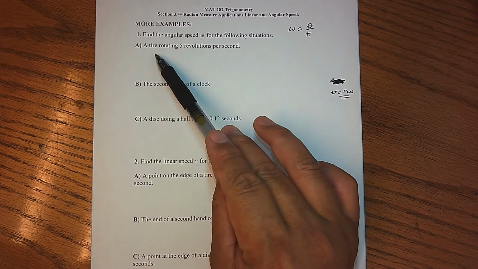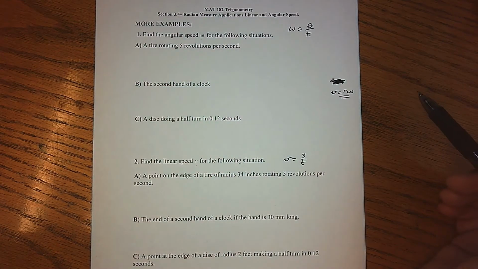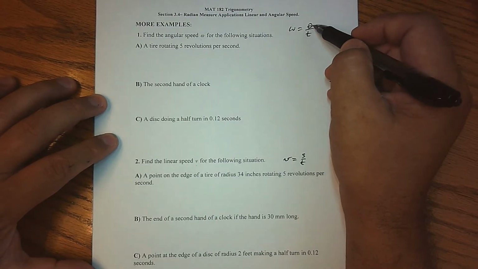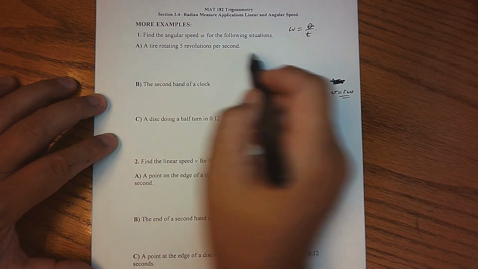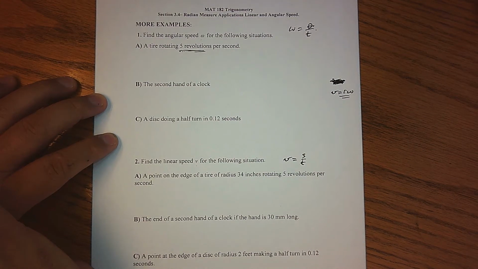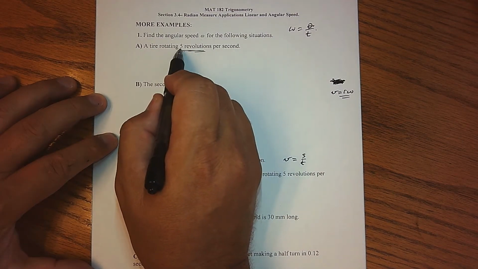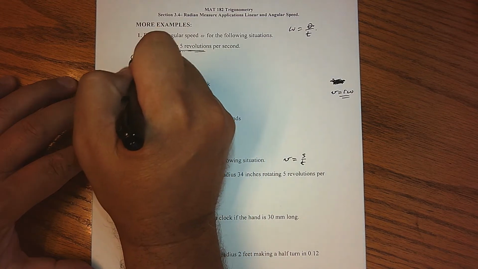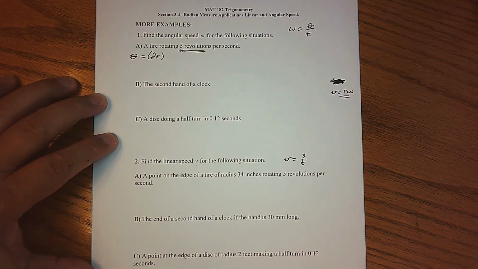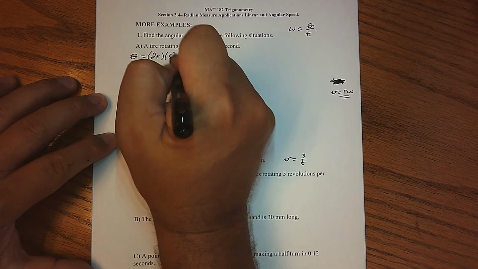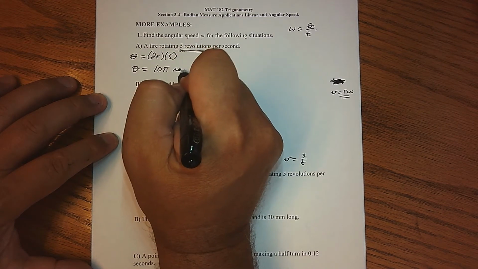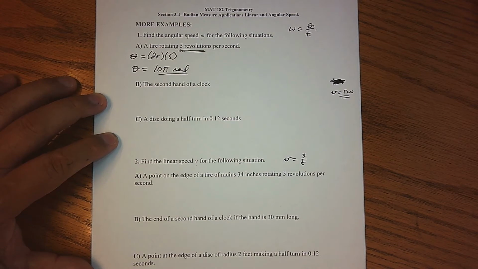In the first one, for the angular speed, they're asking us to find the angular speed for a tire rotating at 5 revolutions per second. If you take a look at our formula, we need an angle theta, but they didn't really give us an angle theta. But they told us some very important information: we're rotating 5 revolutions. To find our theta, we know that every rotation is 2 pi radians, and I went through 5 rotations. So the angle that I'm sweeping out is 10 pi radians.